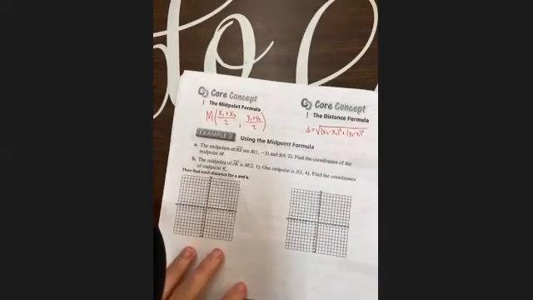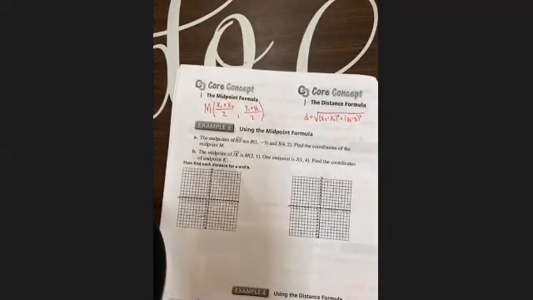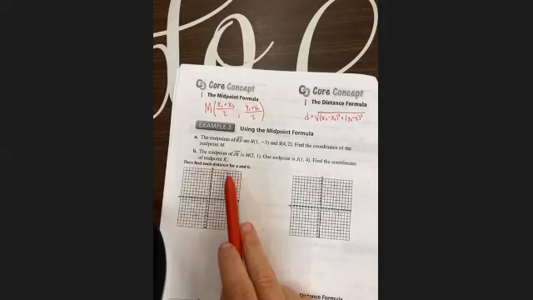Okay, all right, so we are going to do example 3 now. It says using the midpoint formula. It says the endpoints of segment RS are R at (1, -3), and S at (4, 2). Find the coordinates of the midpoint M. And then if you notice, it says find each distance for A and B. Okay, so we're going to do both here. We're going to find the midpoint and we're going to find the distance.